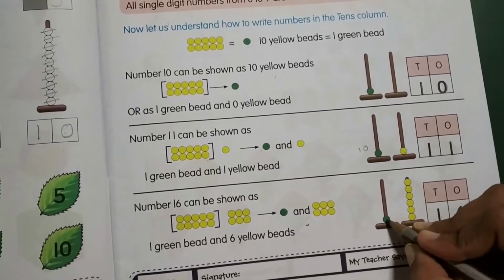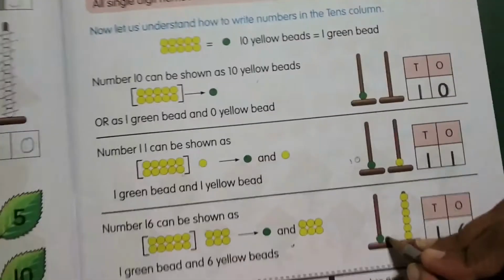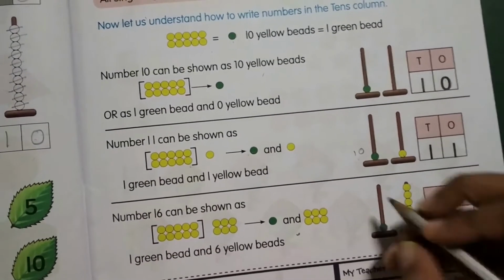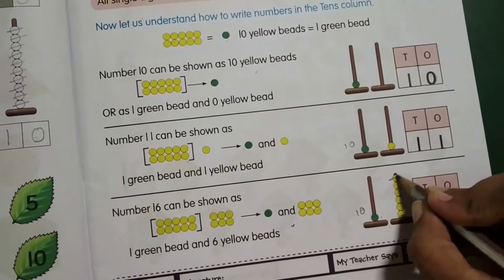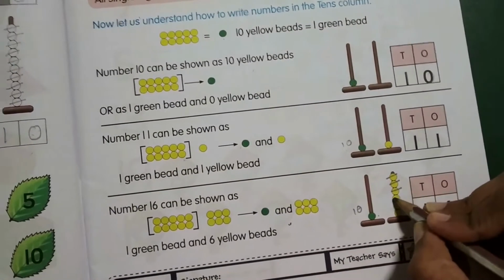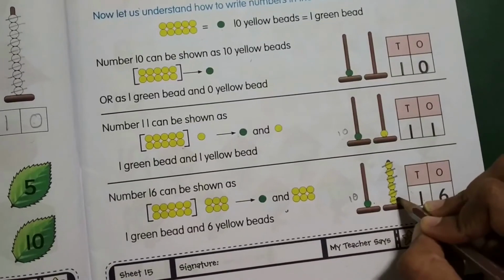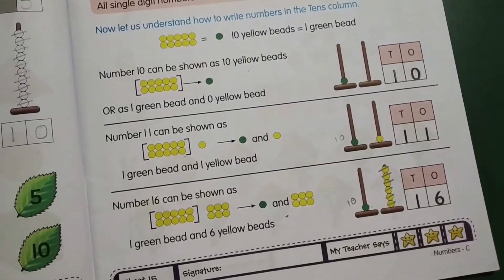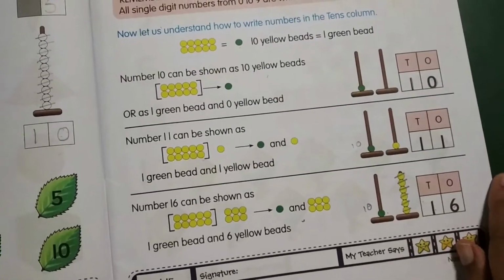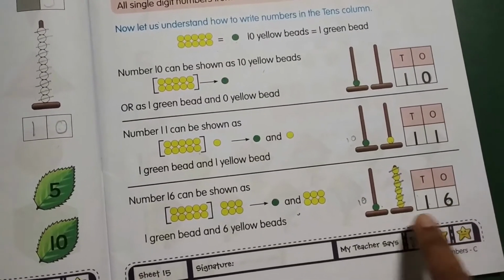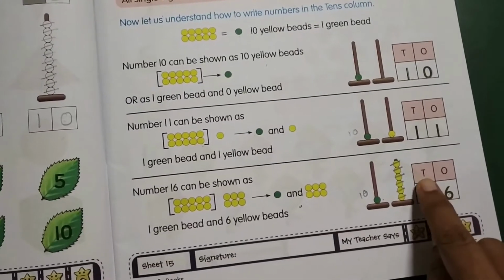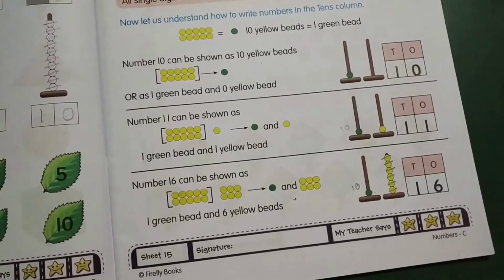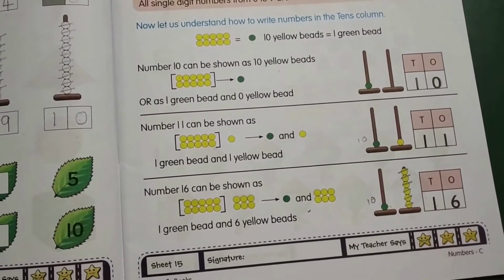Here. This green bead means what? क्या मतलब है green bead का? एक green bead 10. 10, 11, 12, 13, 14, 15, 16. So the number is 60. So this is how we have to write the numbers in the tens column. So if you see T and O.